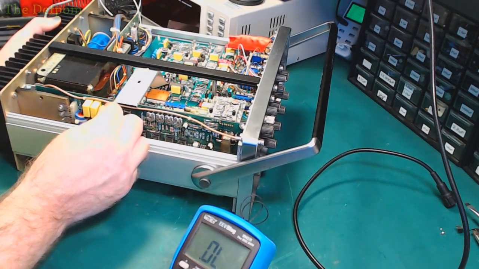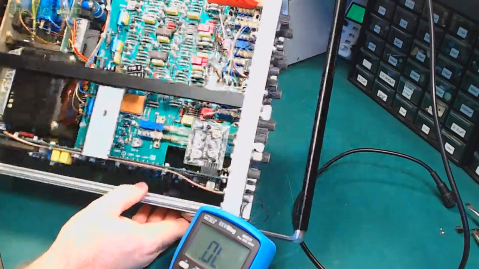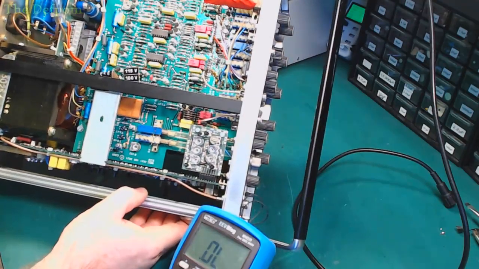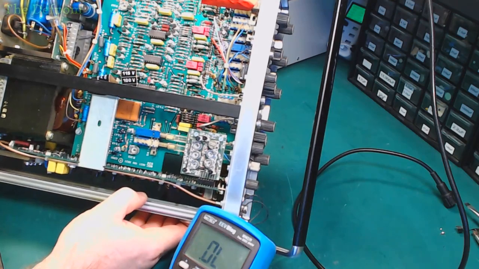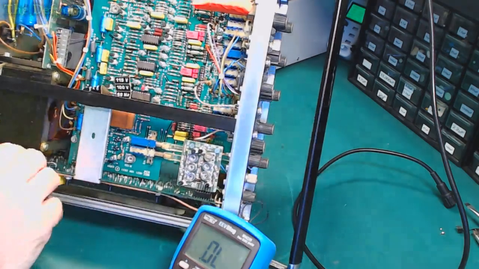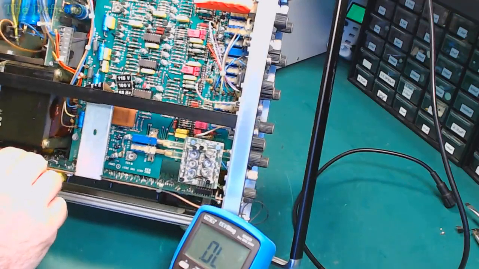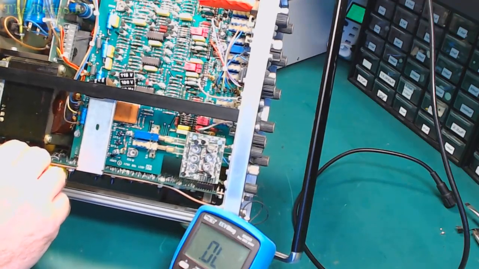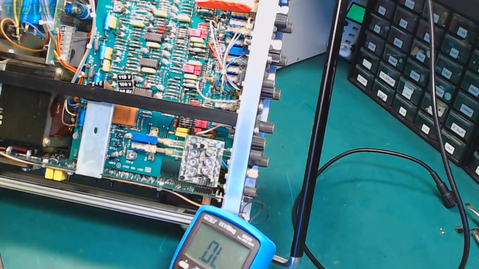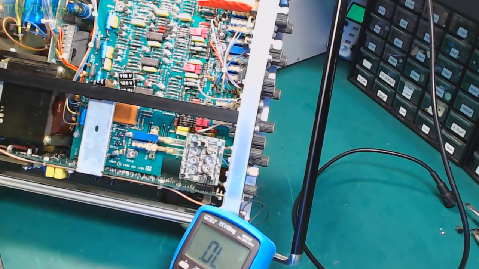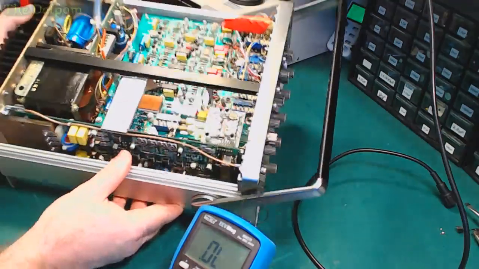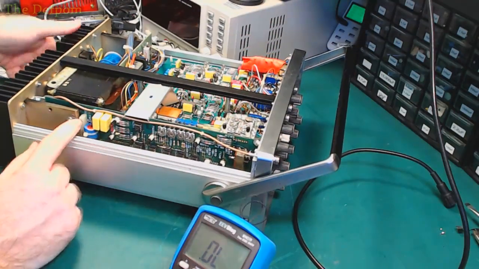Okay. So if there's still a short there, how is that possible? Is it rubbing on this resistor? Or is there a trace on this side of the board which I can't see?